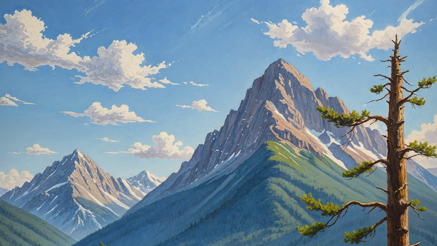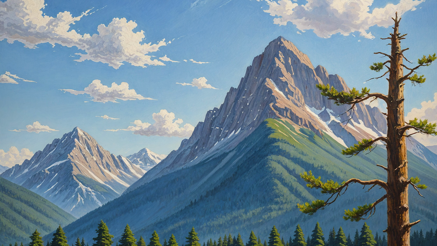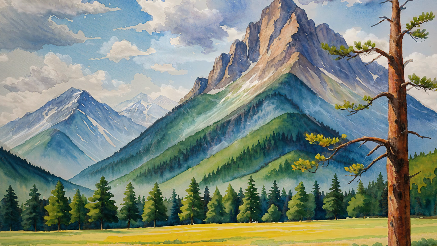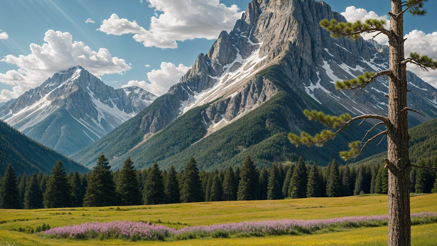This is it for today. We've seen how flexible and quick Logo Diffusion is. Creating this quality in seconds is just incredible. We've basically made professional assets from scratch.